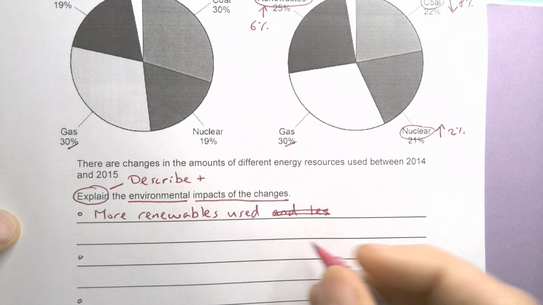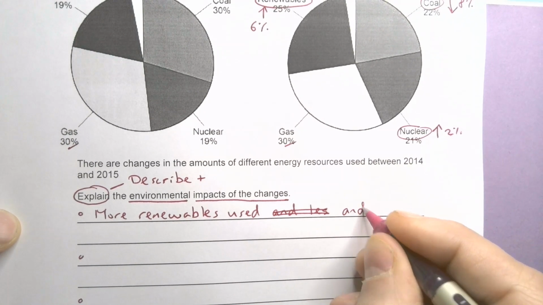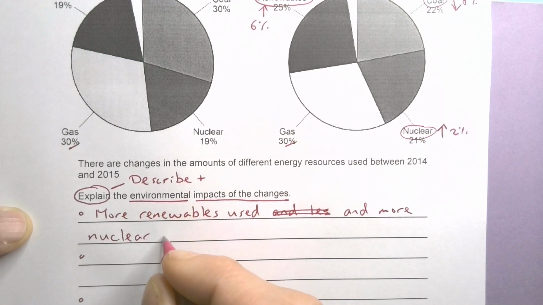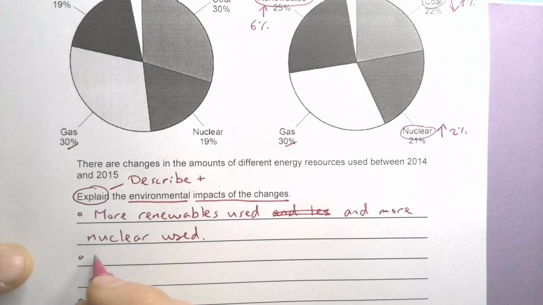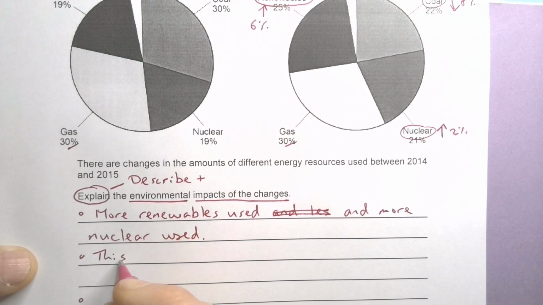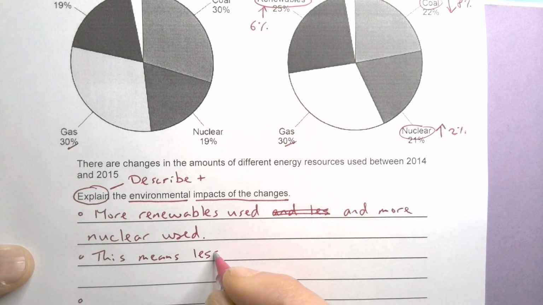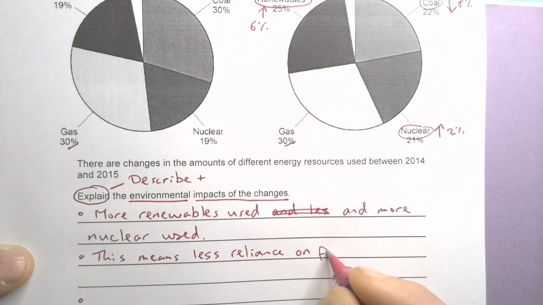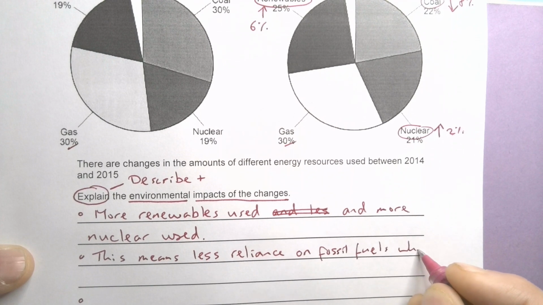That potentially means, in fact, let's go for more renewables and more nuclear, first of all, and more nuclear used. Okay, this means less reliance on fossil fuels, which are running out.